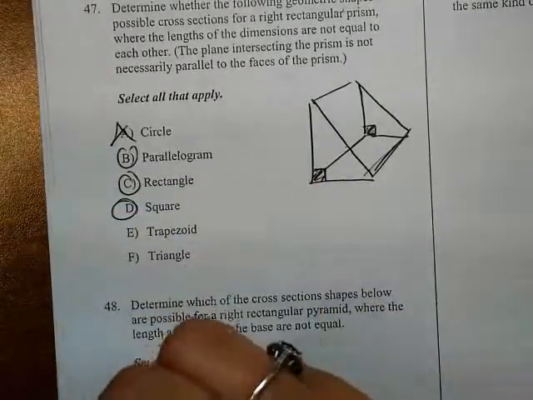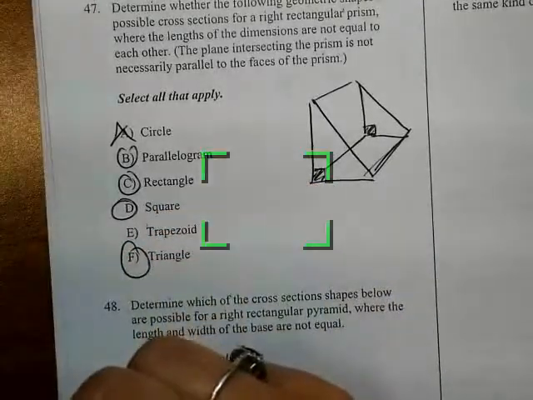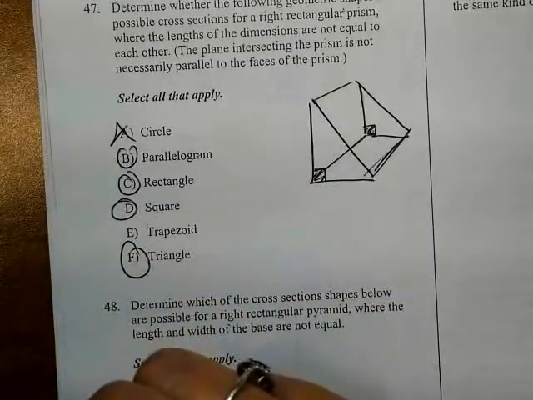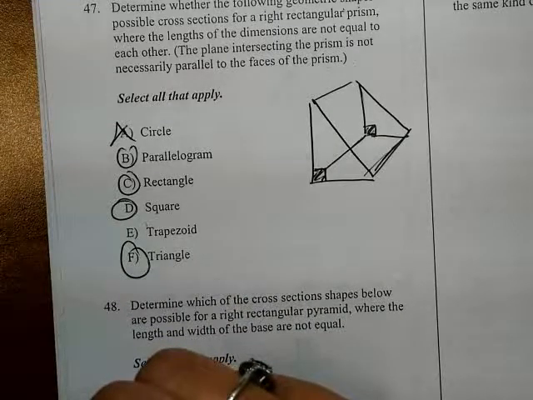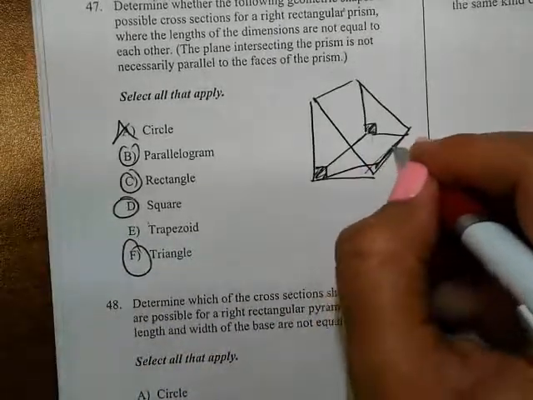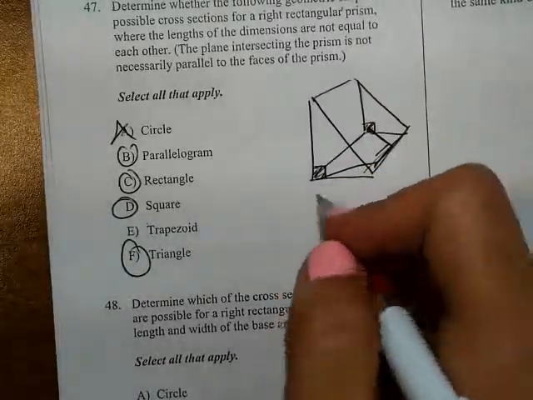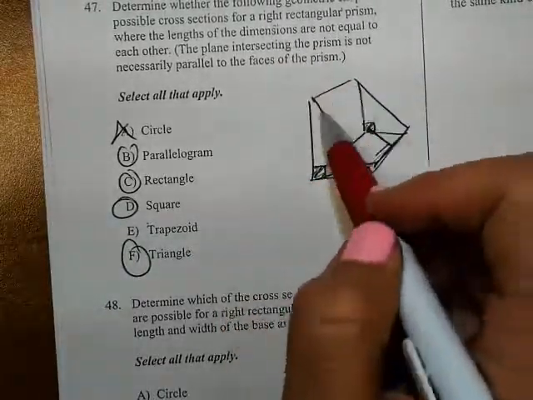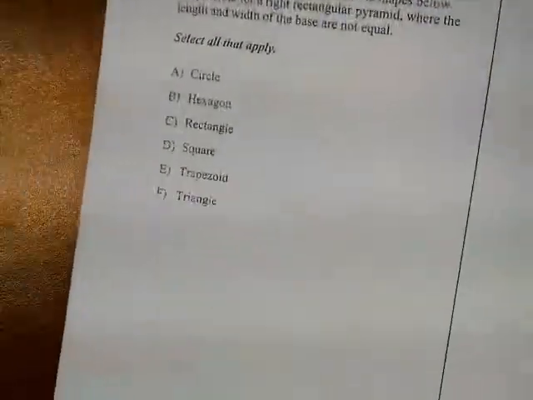Yes. A triangle, most definitely. And a trapezoid? Yeah, because it could be like this. Triangular pyramid. A right rectangular pyramid. There's my rectangle. Trapezoid. Alright, 48.